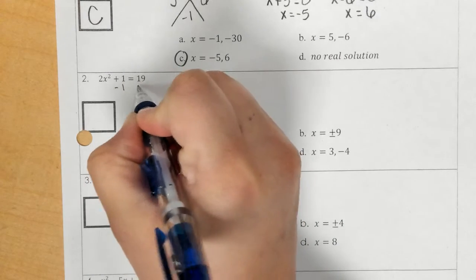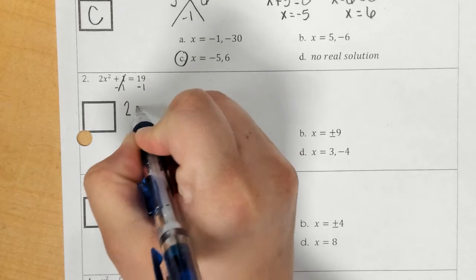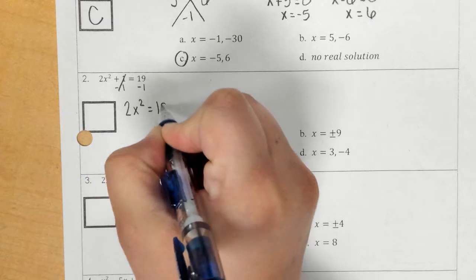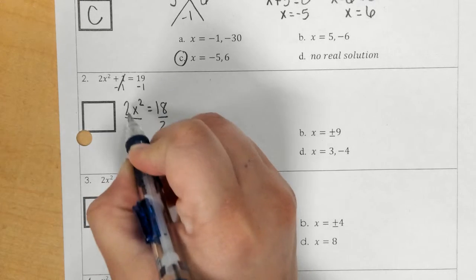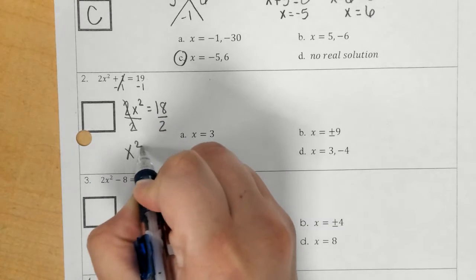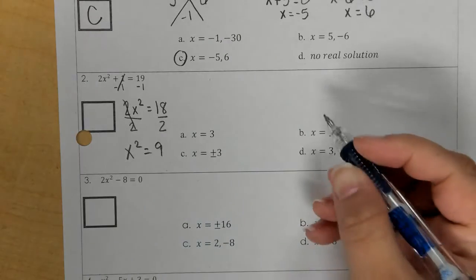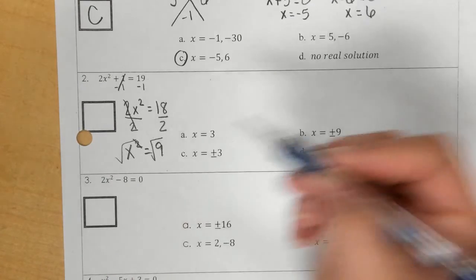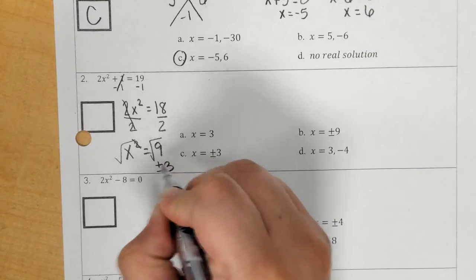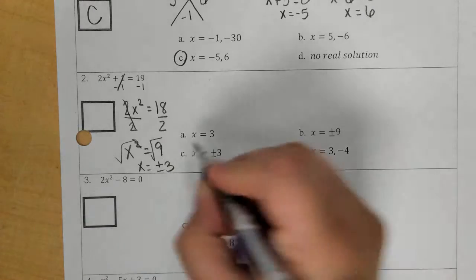So I'm going to subtract 1 from both sides. Get 2x squared equals 18. Then we divide on both sides and get x squared equals 9. The last step is to take the square root of both sides. So the square root of 9 is plus or minus 3. So that's C.